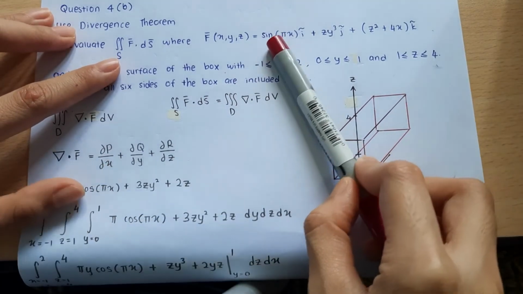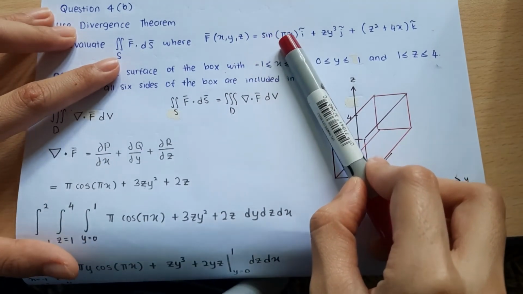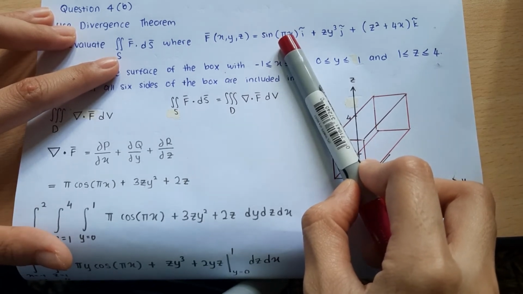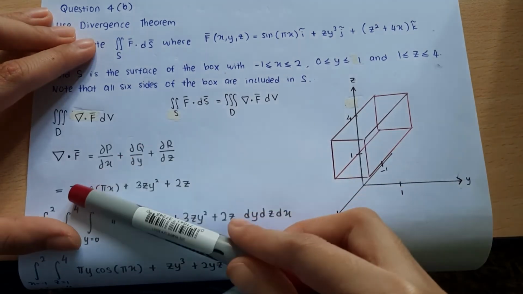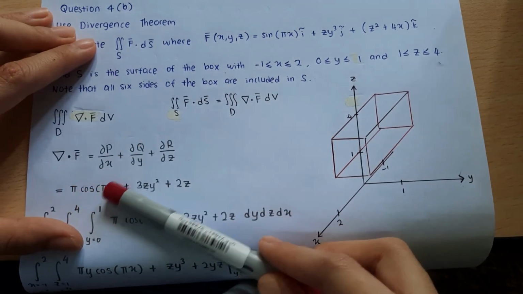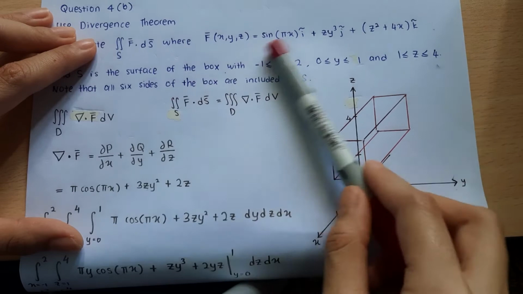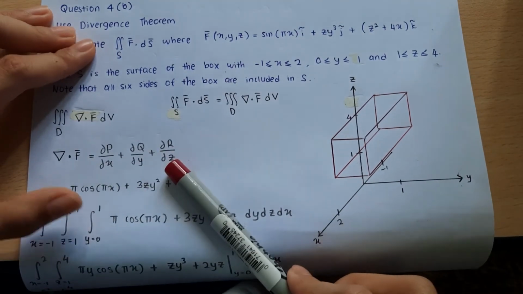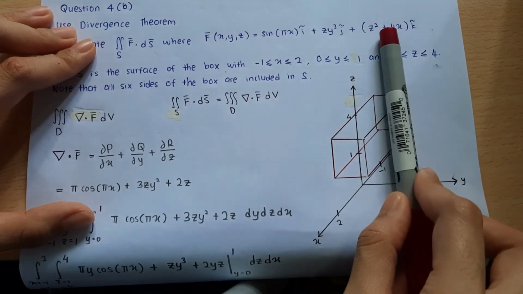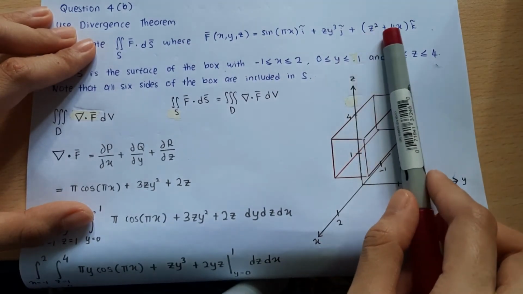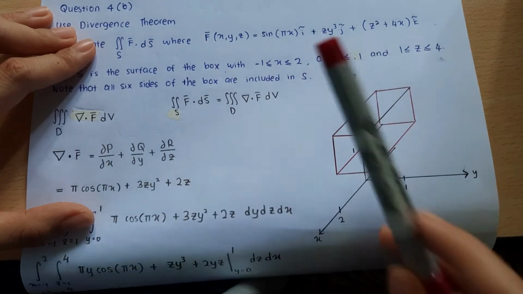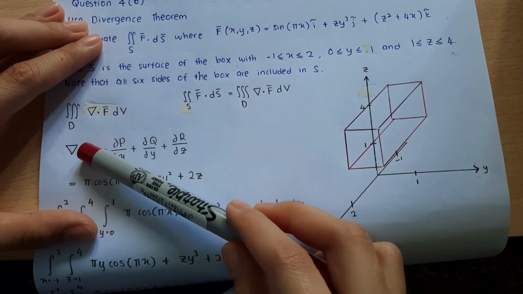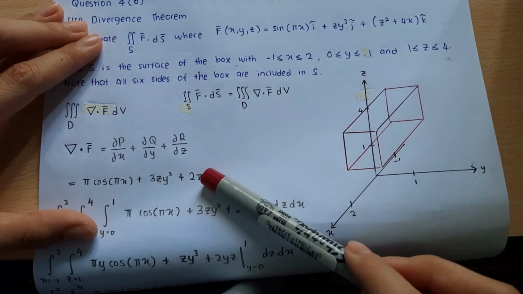Here our P is sin pi x. If we differentiate, we will get pi cos pi x. Our Q with respect to y, so zy cubed will become 3zy squared, and our R with respect to z, so z squared plus 4 will give 2z. Now we have our function, which is del dot F.